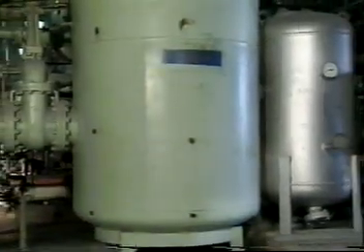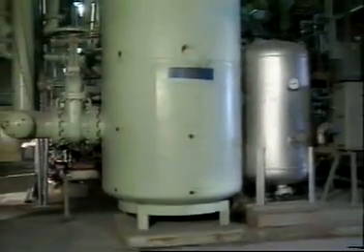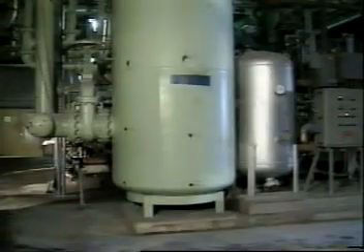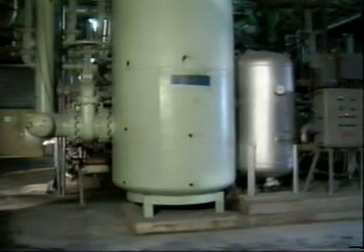Just what do we mean when we use the term pressure? Imagine a tank which contains a pressurized fluid. This air receiver, for example. A compressor pumps air into this tank for use in operating instruments, controls, and other pneumatic devices. Let's say the air pressure inside the receiver is 100 pounds per square inch.